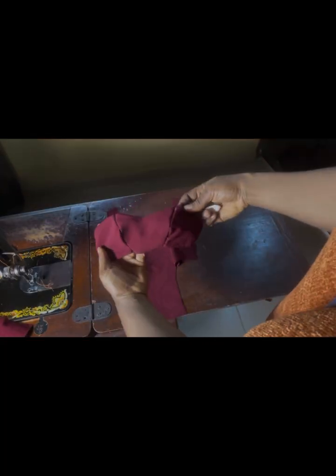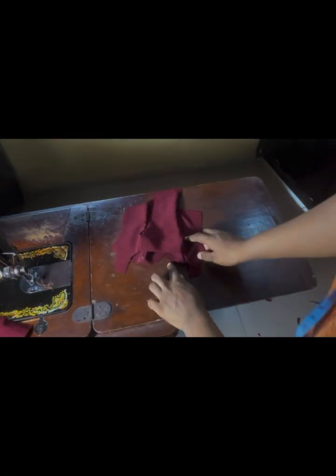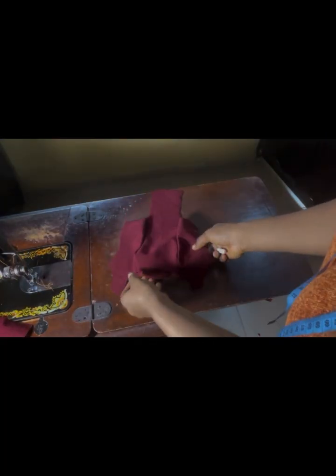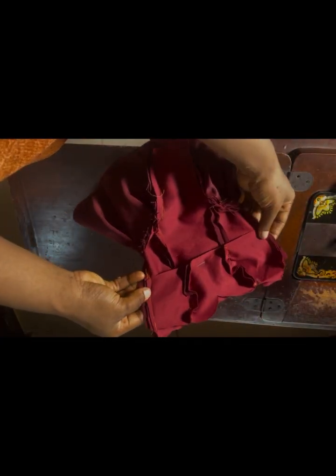So this is what we are having. This is what the front looks like. This is what the under bustier looks like. So that will be on it like that, as you can see. So now let's go ahead and join our box pleat or gathers. So this is what the inner should look like. So the inner should look like this.